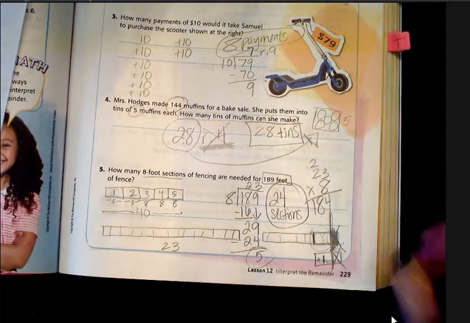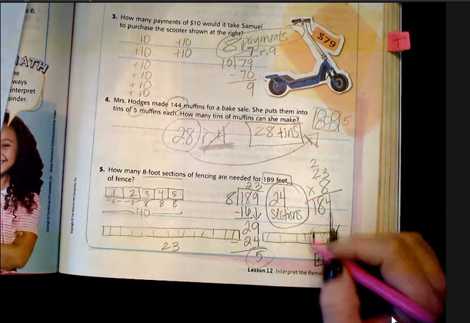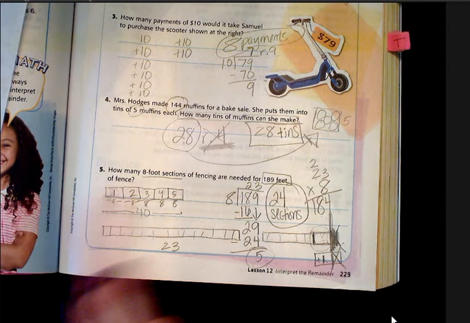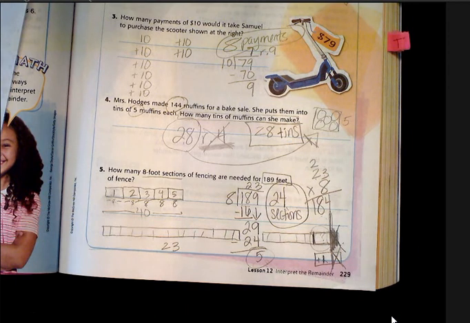Fantastic work, my friends. This is good thinking math. I hope you've had a fun time doing it. This is real life math. Mrs. Bodell was actually building stairs at her deck, and we had to do something really similar to this. So this is math that you're going to use all the time, and I hope you guys had fun. If you had any questions, let me know.